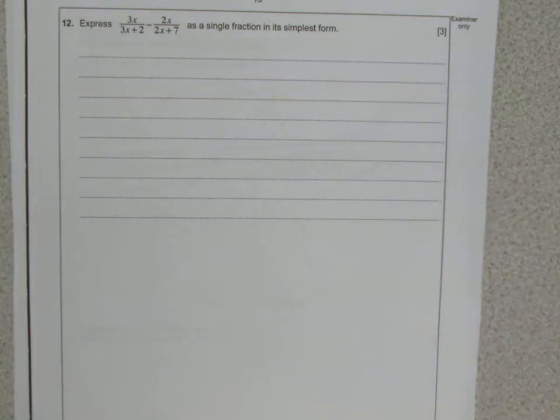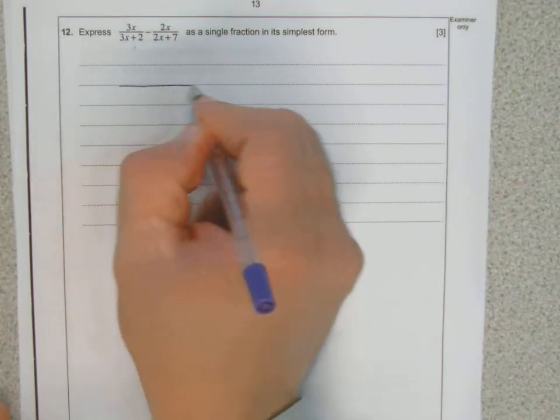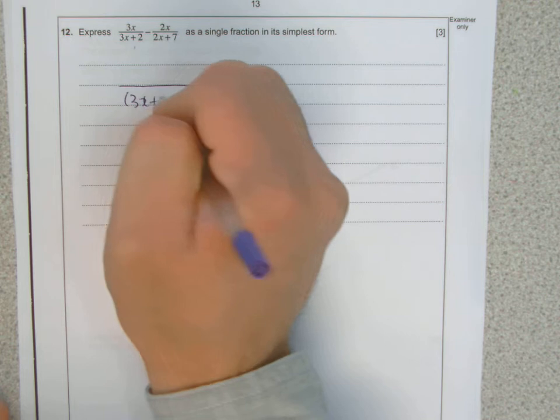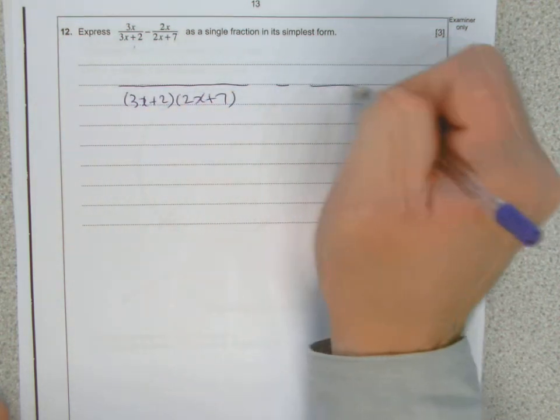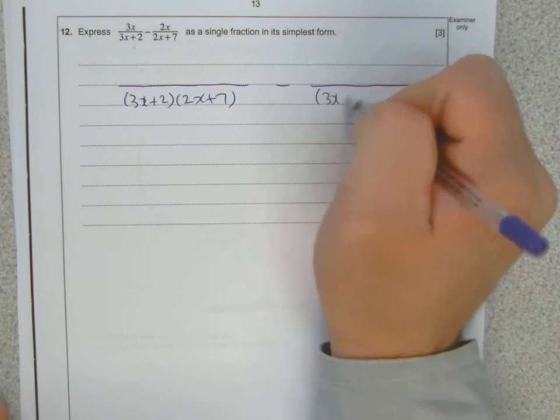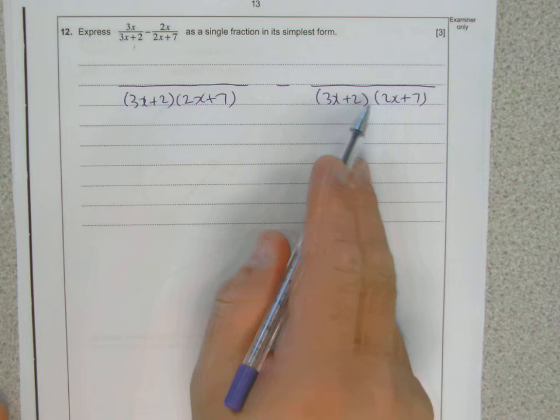Now, we do the same here. We can multiply these to get a common denominator. So on the bottom, we'll get 3x plus 2, 2x plus 7. And then the same here, on the bottom, 3x plus 2, 2x plus 7. So now we've got a common denominator.